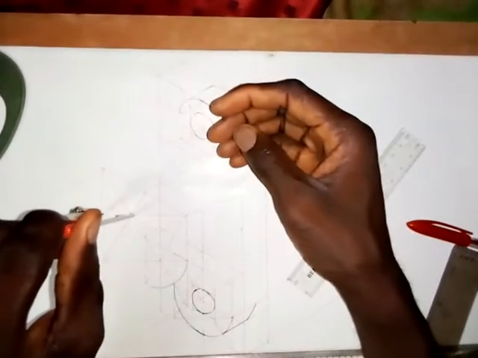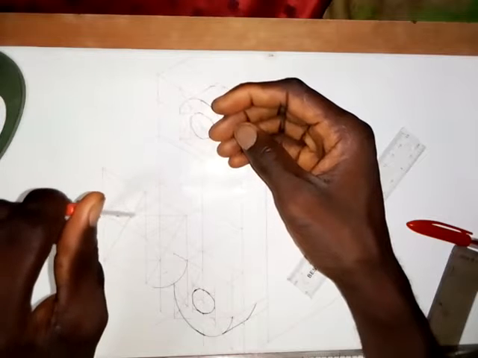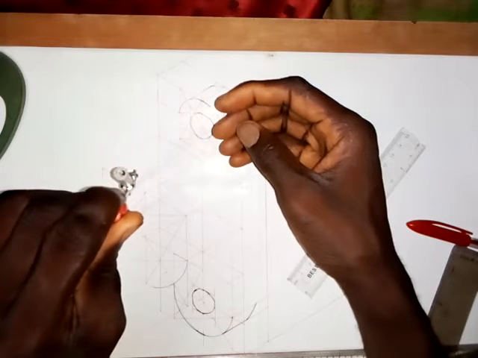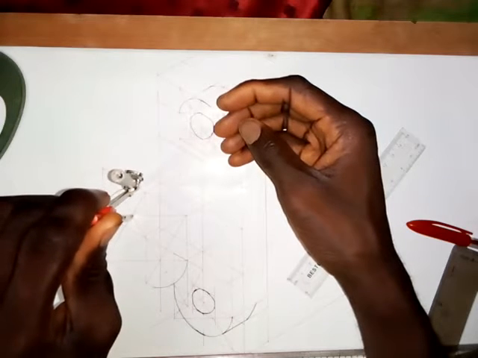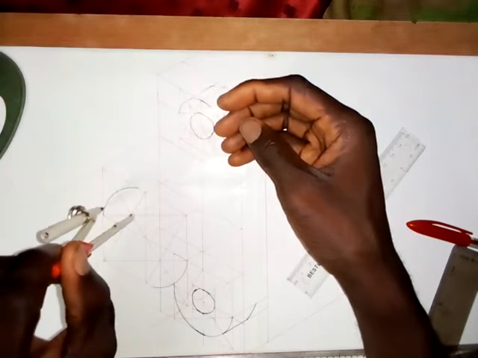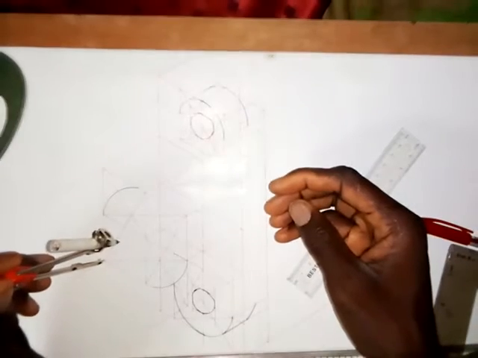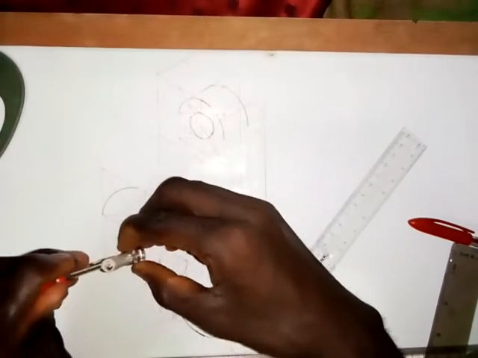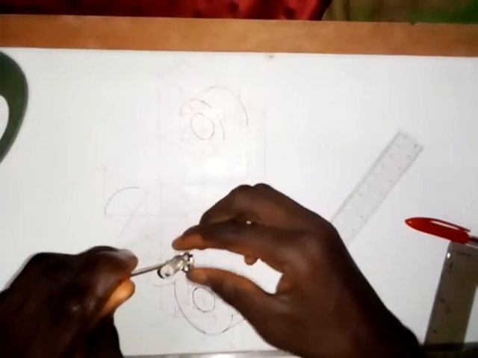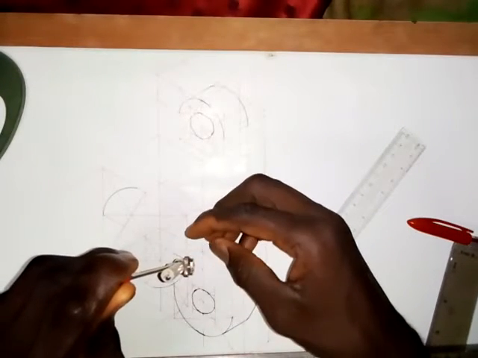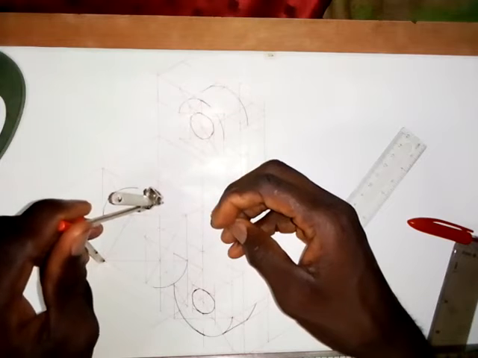Let me draw from here. Okay, so all right, then I will put the pinpoint of my compass here, and I will extend it to this point here. So I will test it.